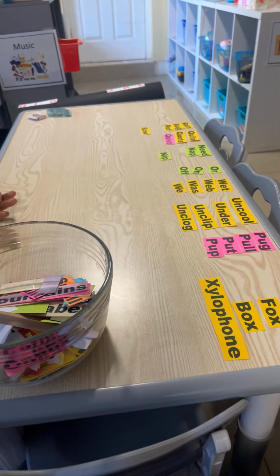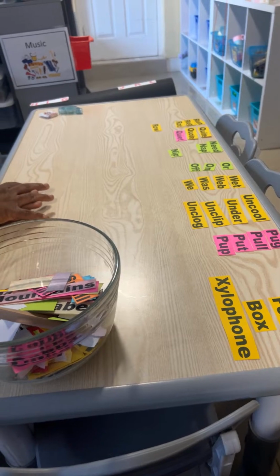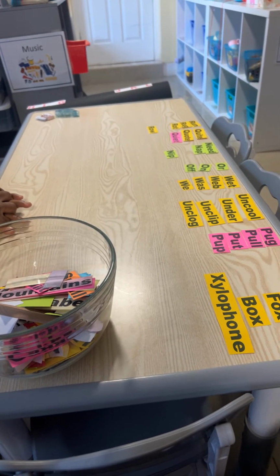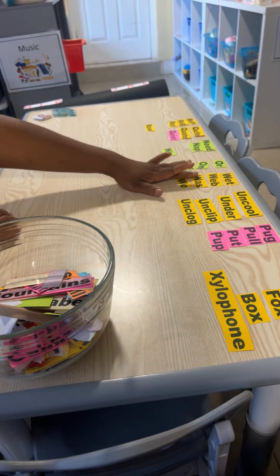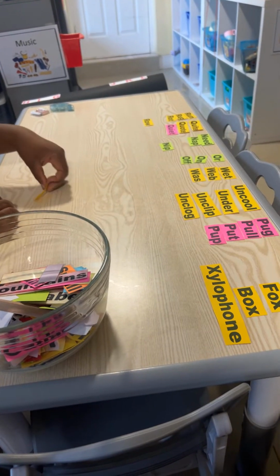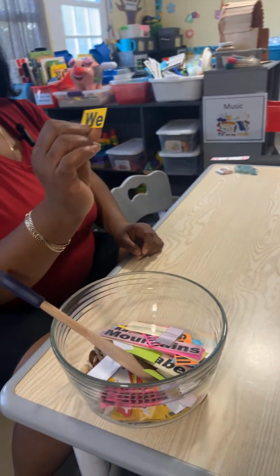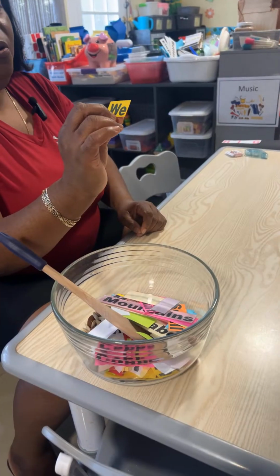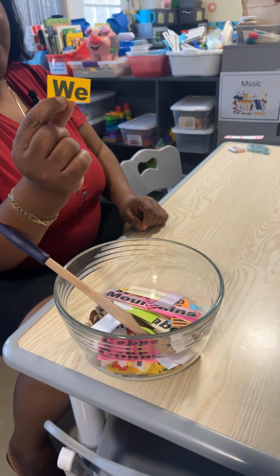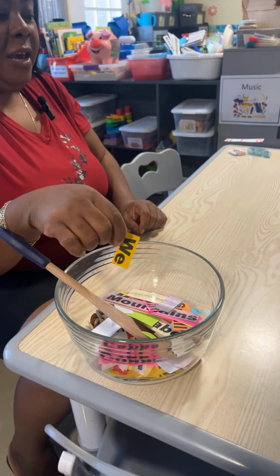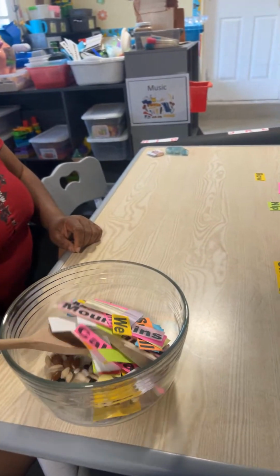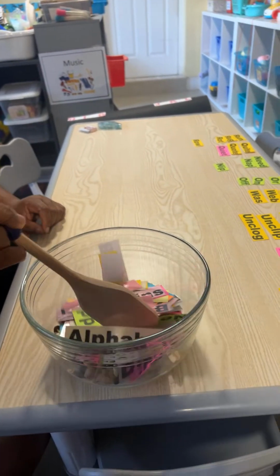And then the next letter sound we have is w. And then we're gonna choose this word, or that child chooses the word for you. W, e, we. So you say it. They put that in there. The other child is stirring again.